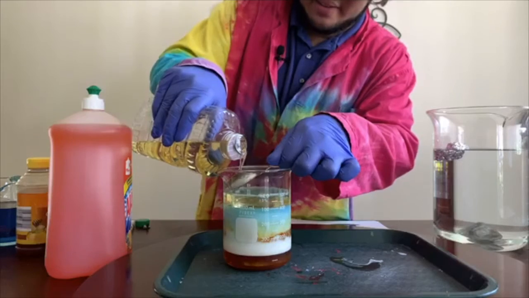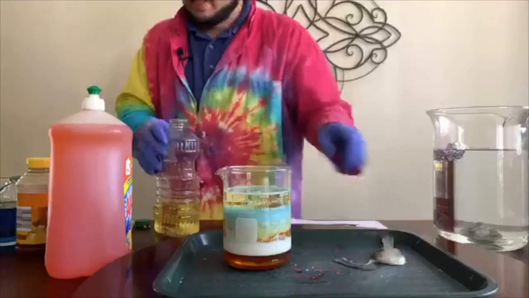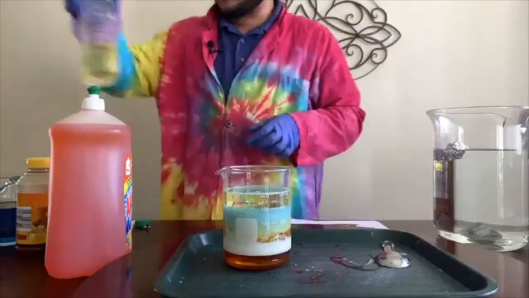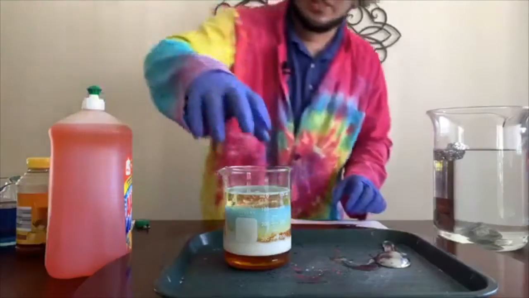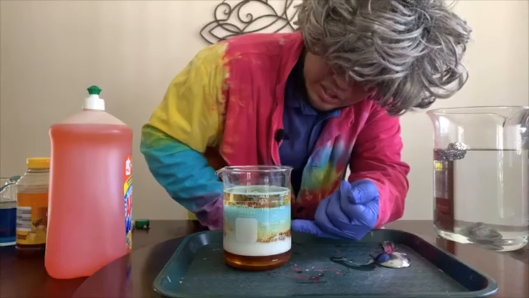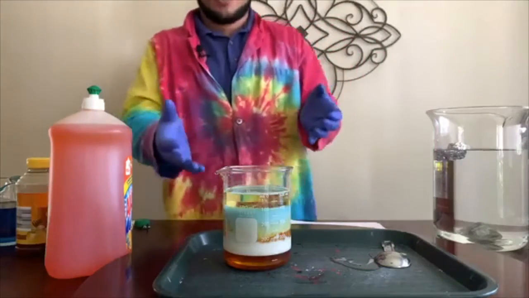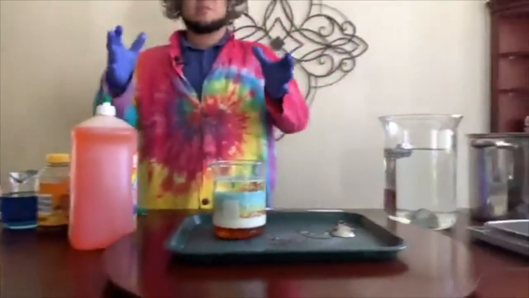All right. And just like that, we've got our density tube or a density column here, right? And you can see those different layers, right? We've got the oil on top, we've got the water, we've got the dish soap, we've got the milk, and we've got the honey, right? So really cool.